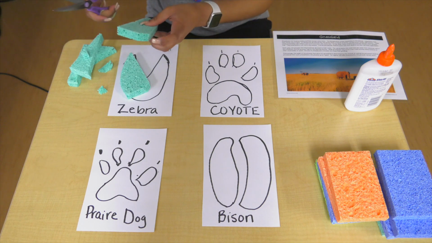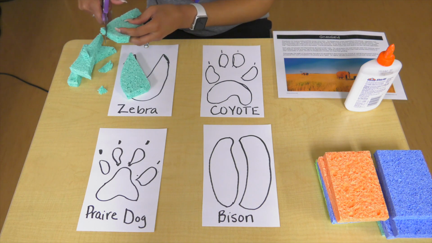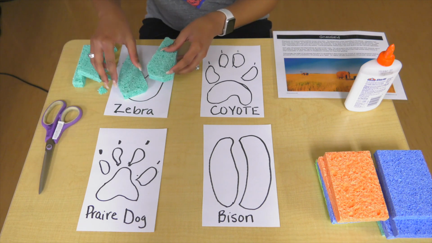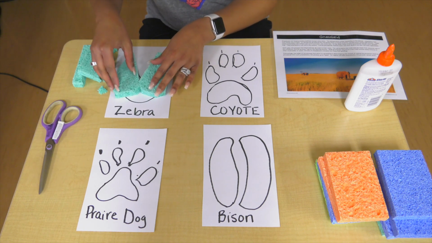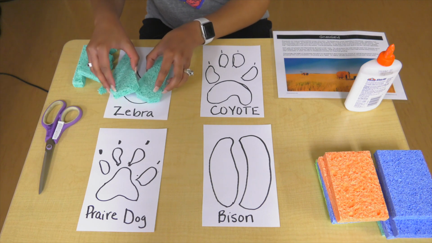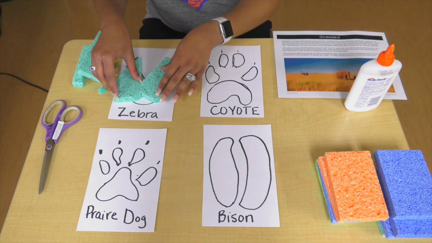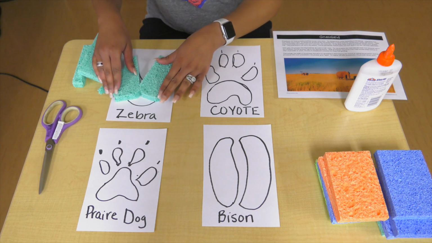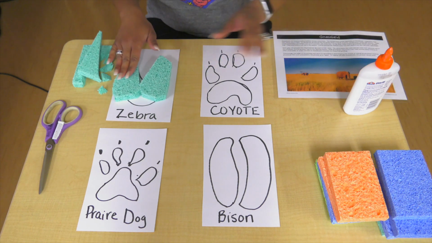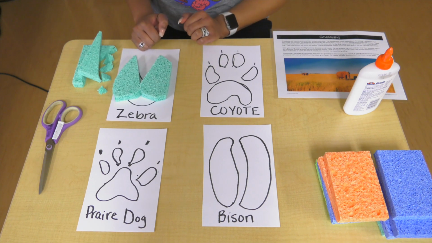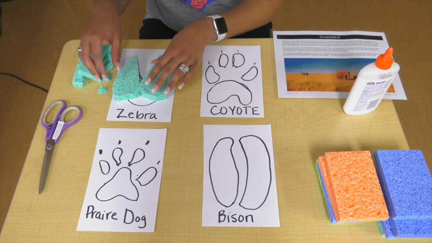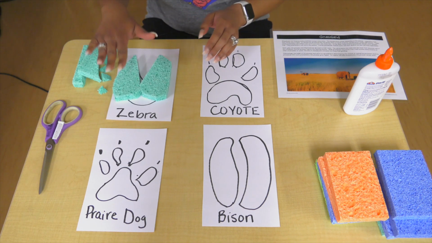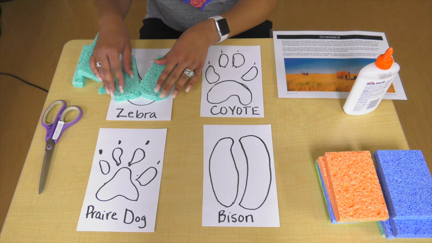Did you know you have tracks? Yep, your footprint. Have you ever looked at your footprint in the sand or snow or mud? All of those are your footprints. That is considered your track. Here is the zebra animal track. Now, if you really want to have some fun, you could put paint on these and then stamp it onto another piece of paper.